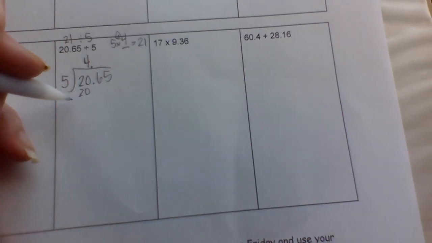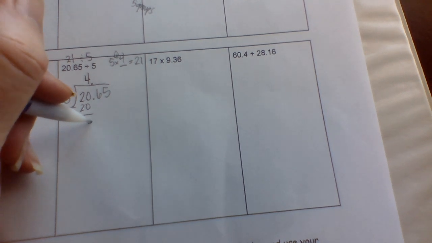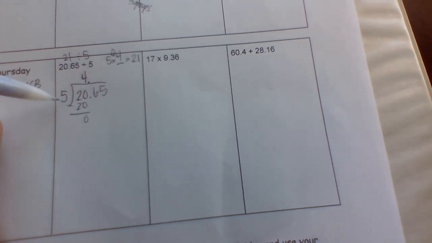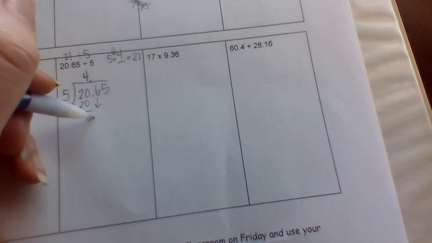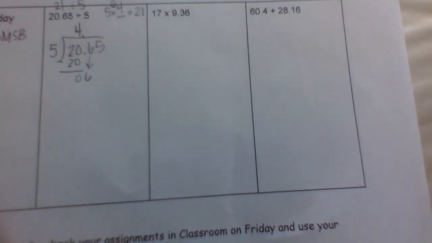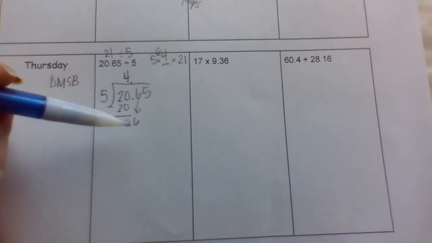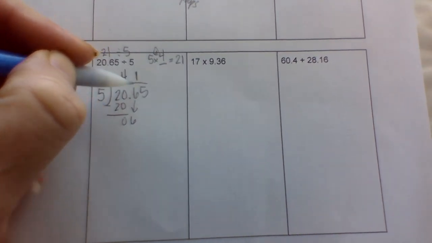So then I'm going to subtract. 20 minus 20 is going to give me 0. And we know that whatever's here needs to be less than this to know we have the right number of groups. So then my B means bring down. So I'm going to bring my 6 down. Now when I have 6 items, I know that I can make one group of 5. So that's my division. So put this here.